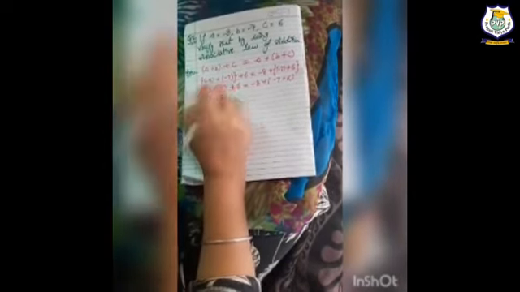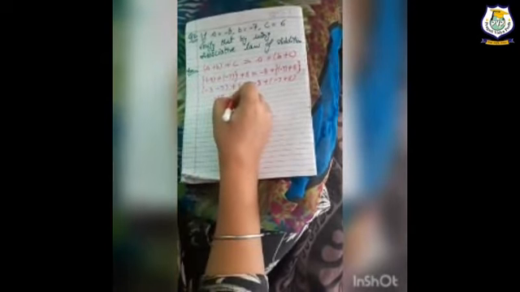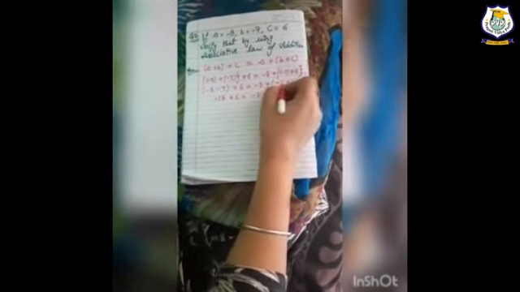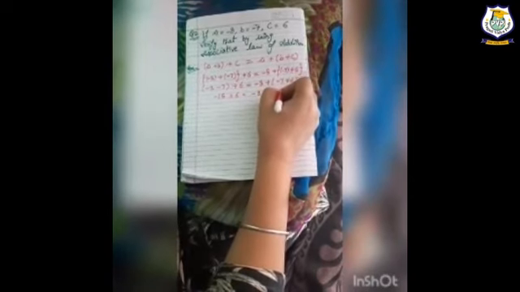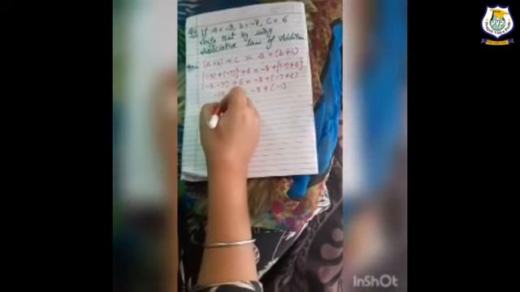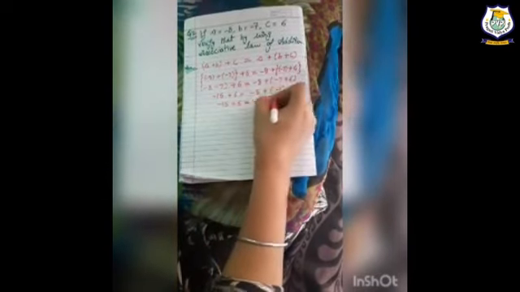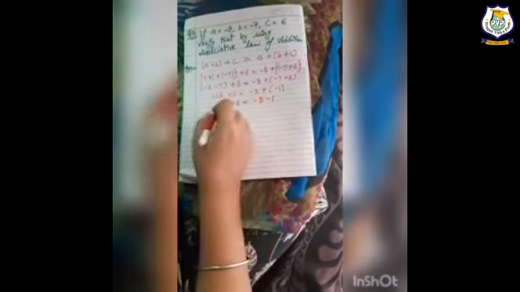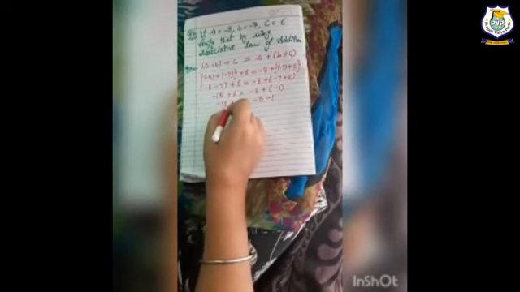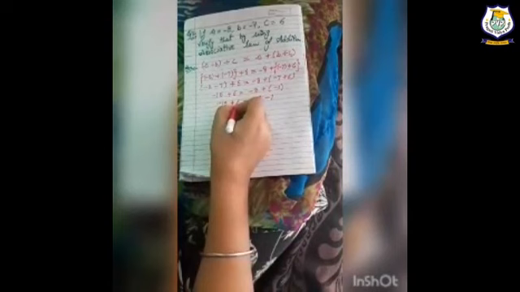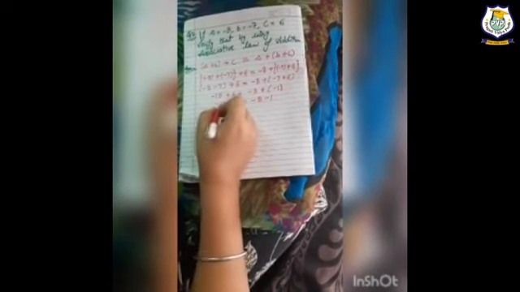Then minus 15 plus 6: 15 minus 6 is 9, but 15 is greater than 6, so we consider the sign of 15.